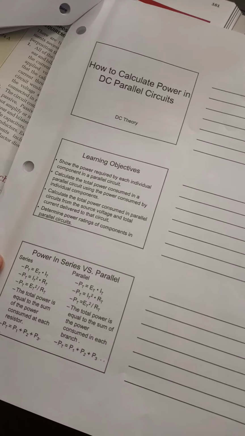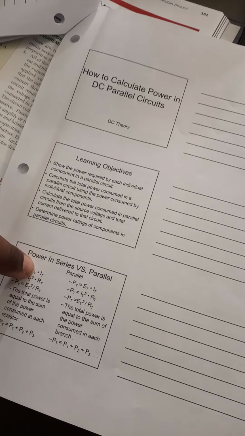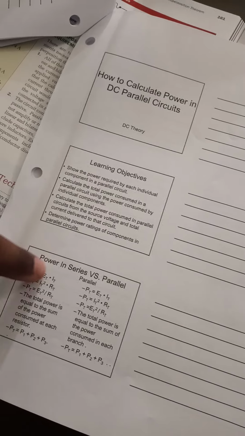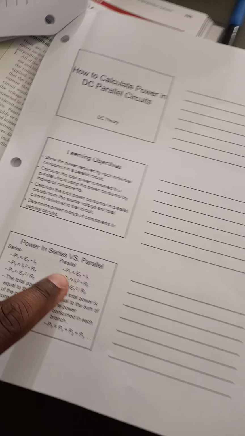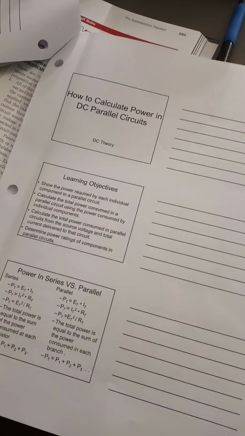Okay. And this is going back to some of the formulas that we were talking about earlier. Power in series versus parallel, where we got P equals E times I. And in parallel, that same concept is used. P total equals E total times I total. Same concept that we went over earlier.